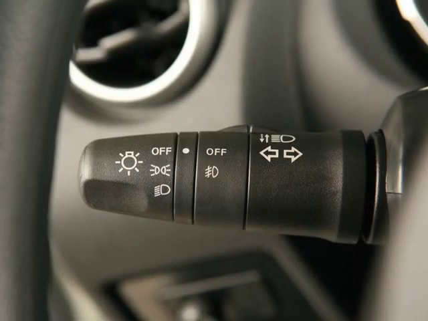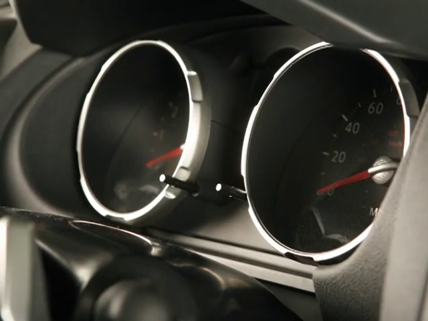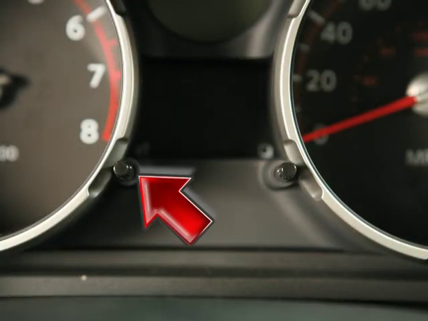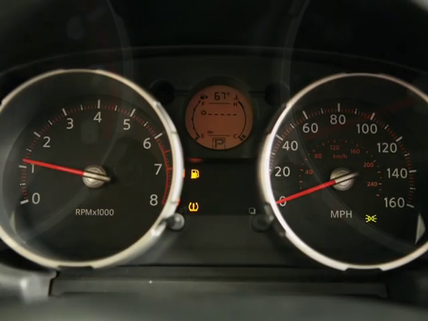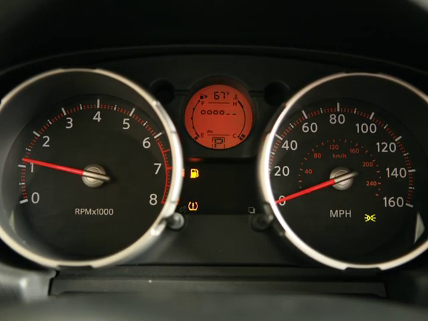Instrument brightness control. The instrument panel lights illuminate whenever the ignition and the headlights are on. Turn this control to the right of your tachometer to adjust the brightness of the instrument panel lights to the desired level for night driving. When you have reached the maximum or minimum level of brightness, a beep will sound.